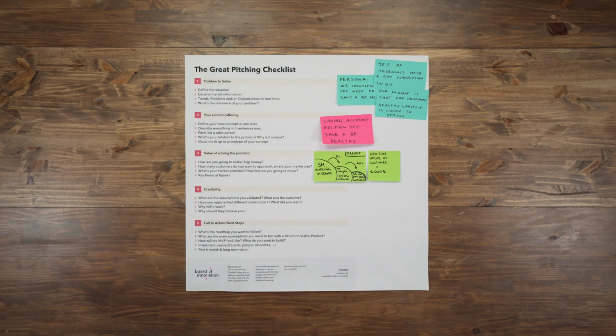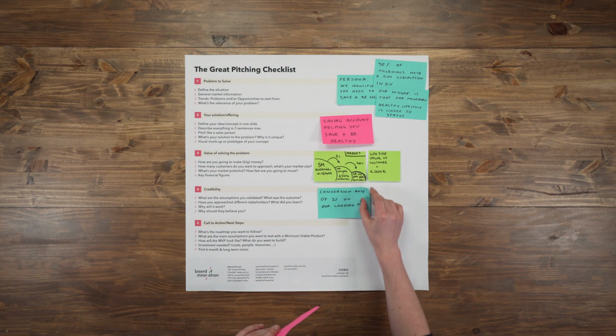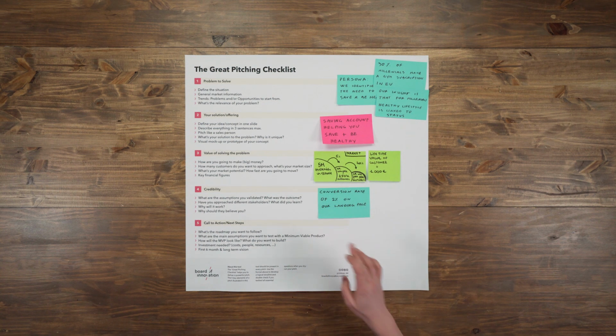Great, but should you believe me? Why is this true? We did a landing page experiment with our value proposition, and in that landing page experiment we actually saw that there was a conversion rate of 2%. This indicates already that there's a need or there's an interest in what we are offering.